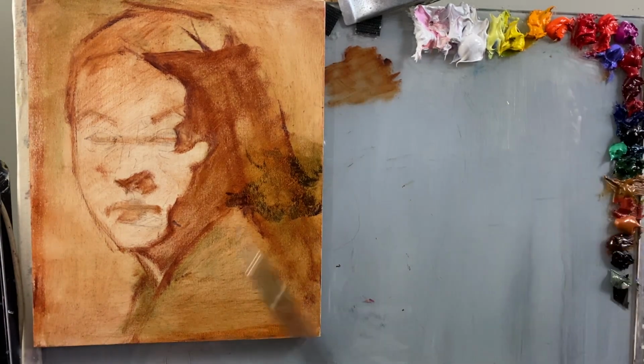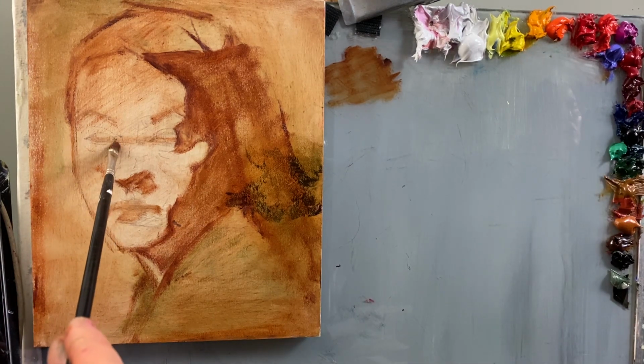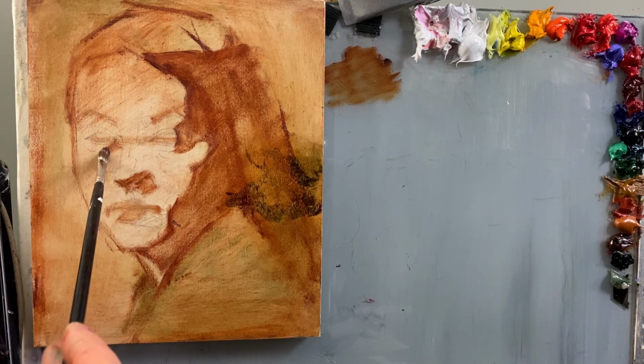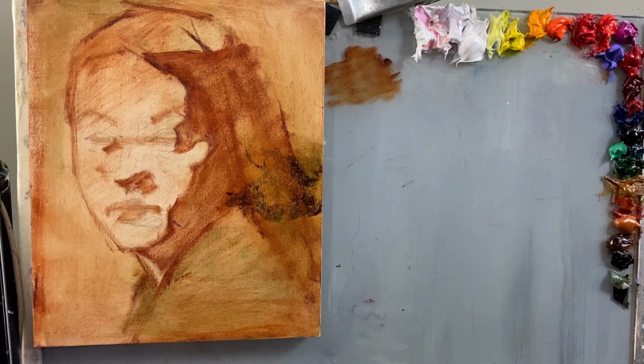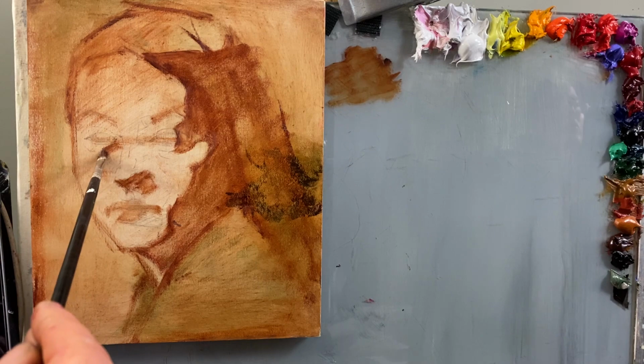If we come around to the other side of the face, we'll find a little shadow shape to the right hand facing planes.